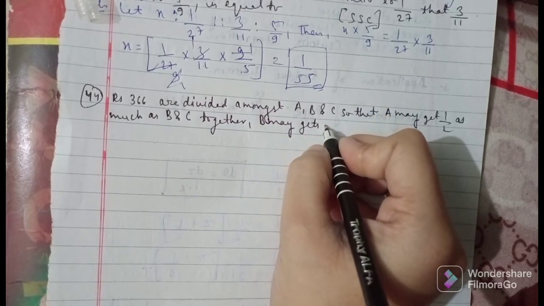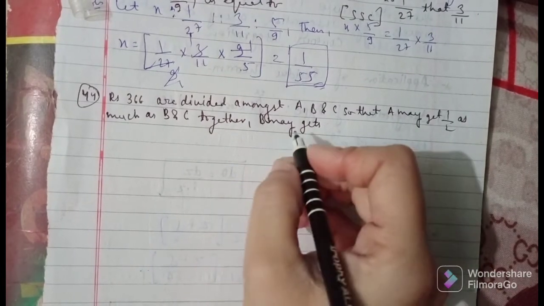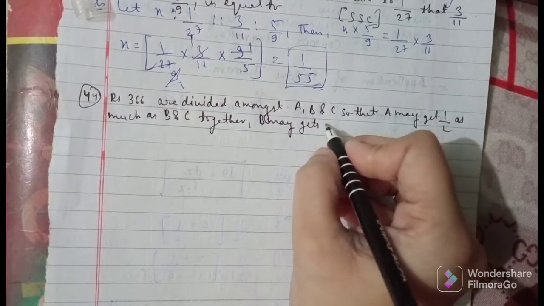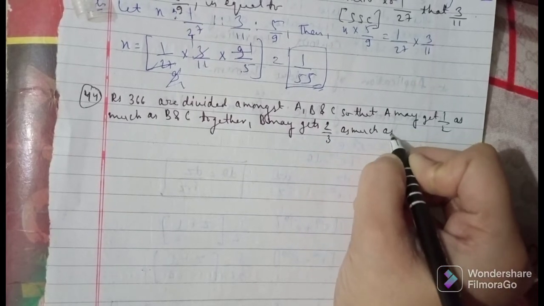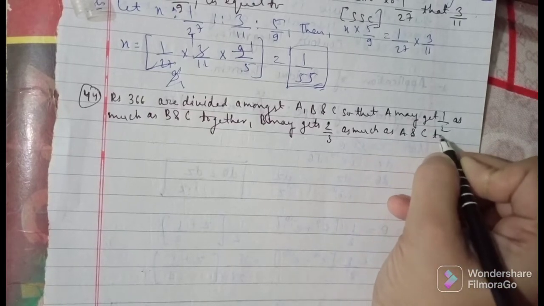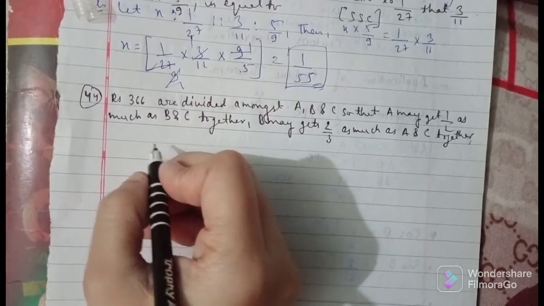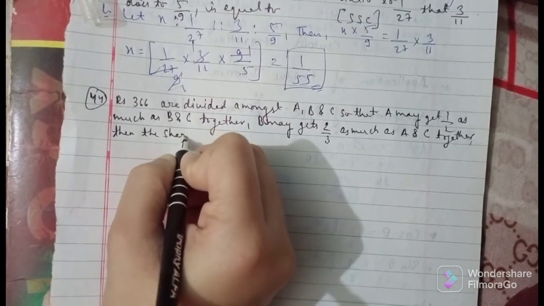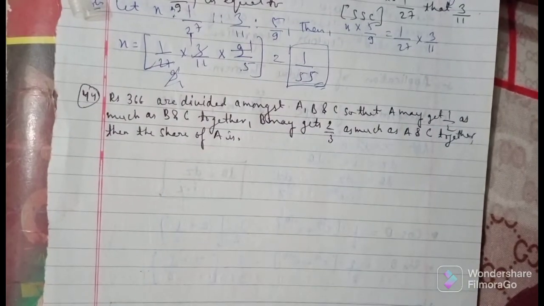So B may gets here. So B may gets here. So on the way, 2 by 3 as much as A and C together. Then the share of A is option as I told you. Let's find out the solution for the same here.